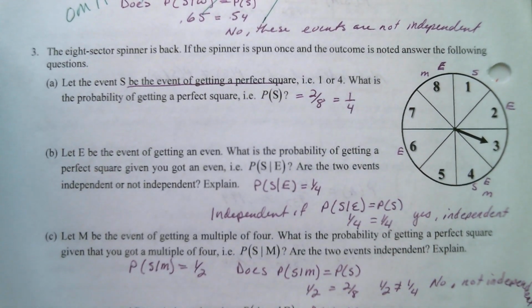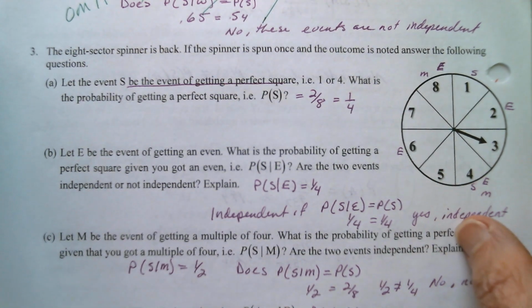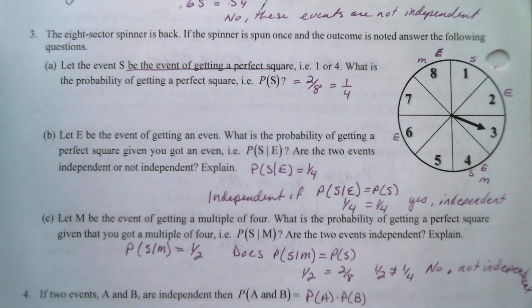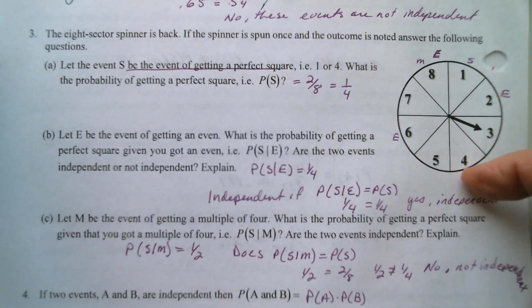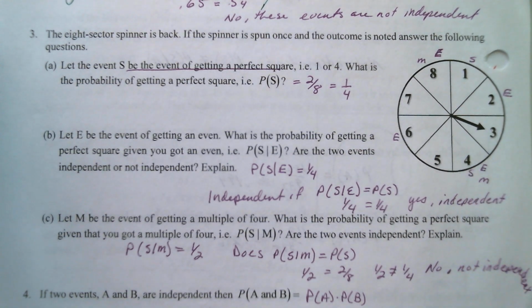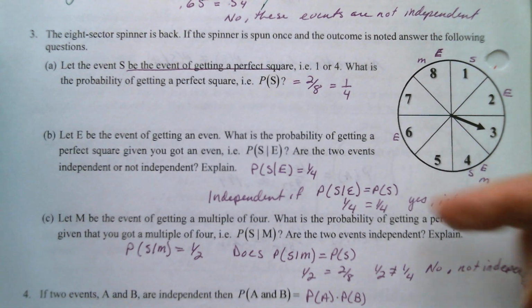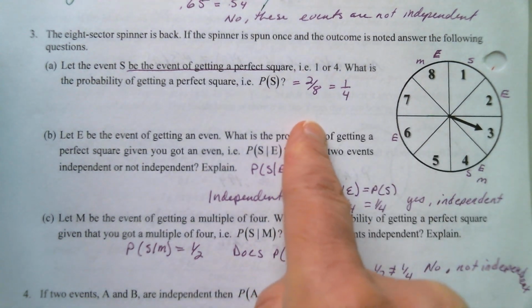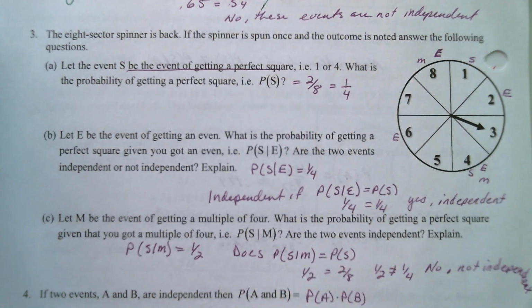probability of perfect square. Perfect squares are 1 and 4, and so that would be 2 out of the total possible 8 outcomes, which reduces to 1/4.